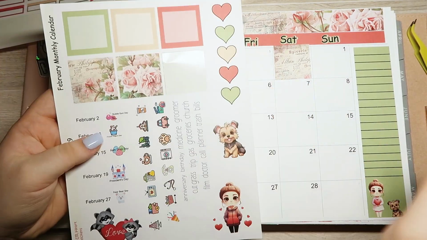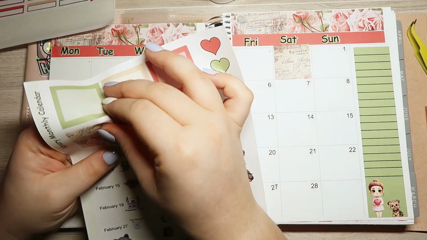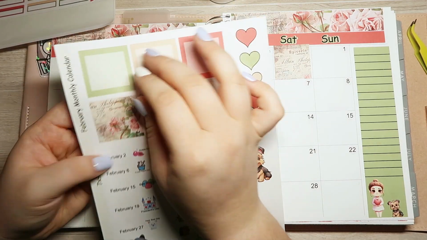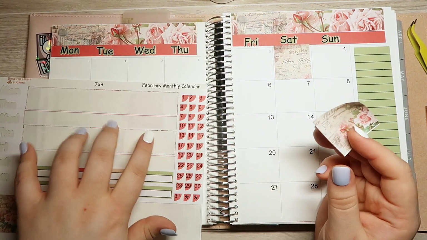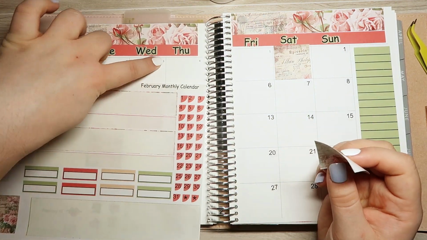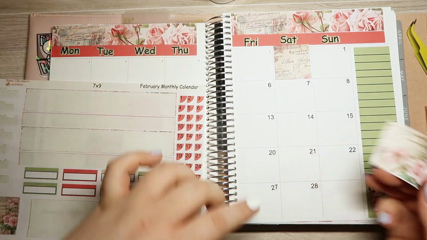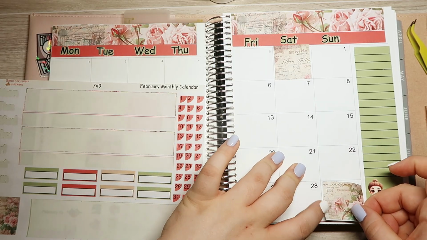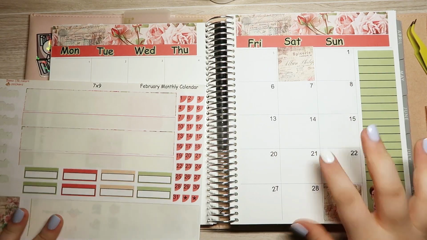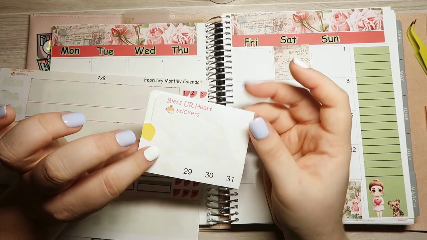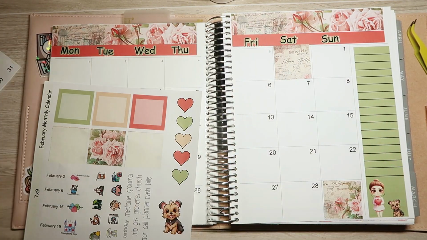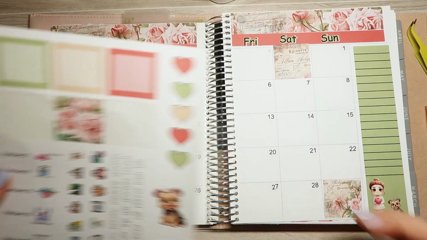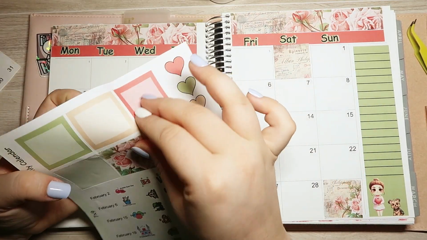Which one should we use? We're probably going to use this one because there's one of the same on the other thing. Also, while I'm trying to peel this up, we do have these numbers here, but because the dates are on this corner and not the other corner, I did have to switch up the numbers, but I was still using BlessUrHeartStickers numbers, and these were just from another kit. So I'll save this for probably my monthly calendar or my weekly calendar, so I'm not wasting anything.